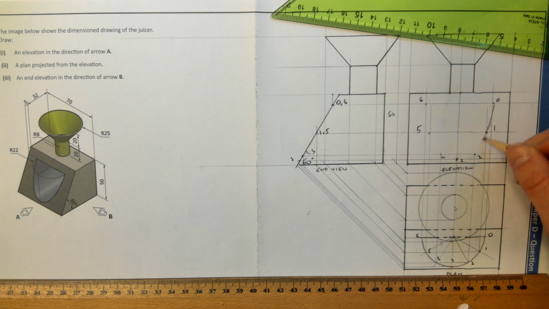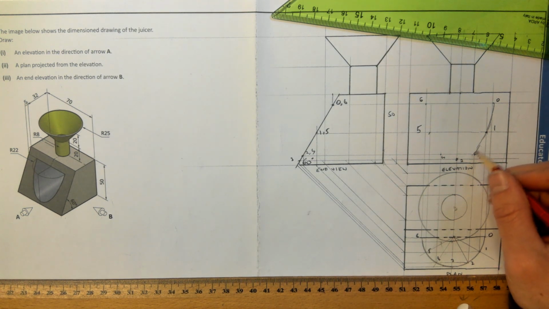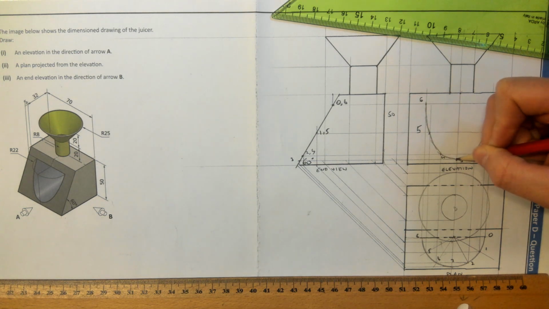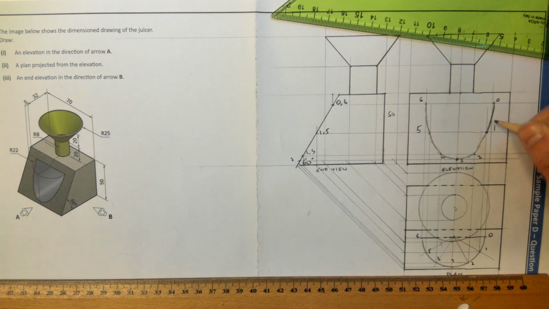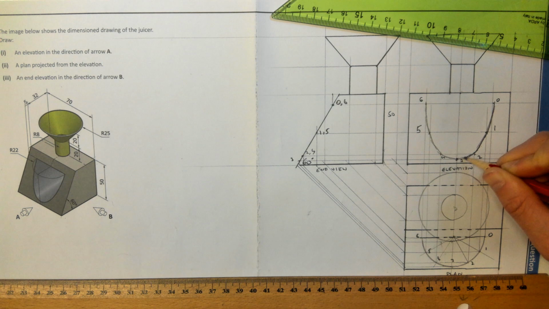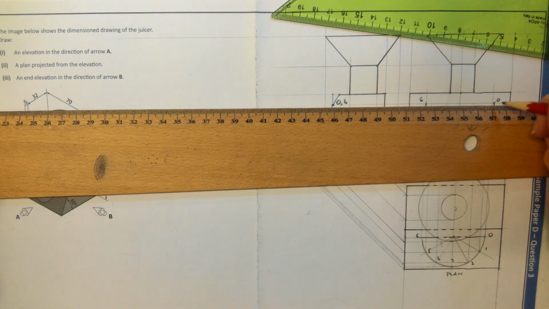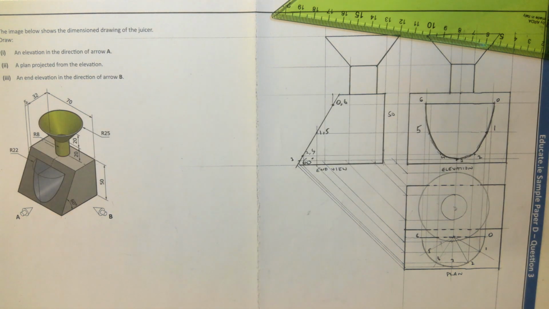And then all it's a matter of doing is drawing a nice neat freehand curve. Like that. Now just to show with colour how I got, say, one of those points.